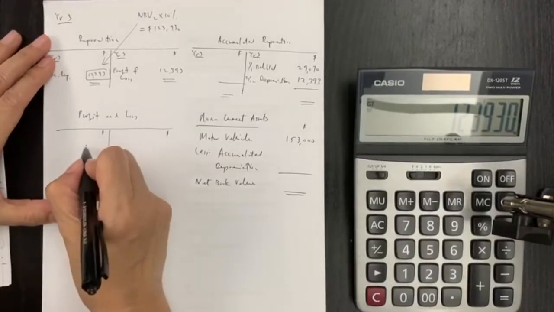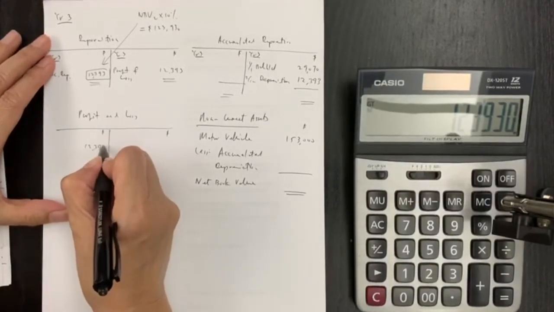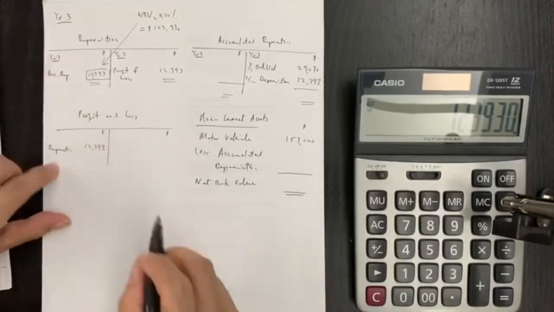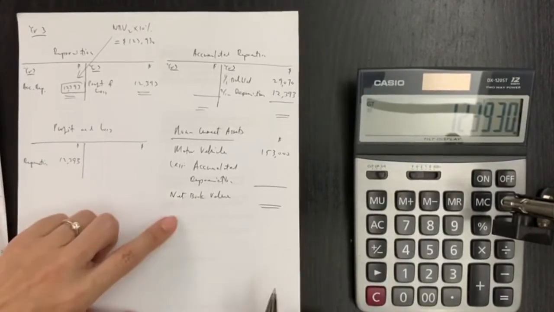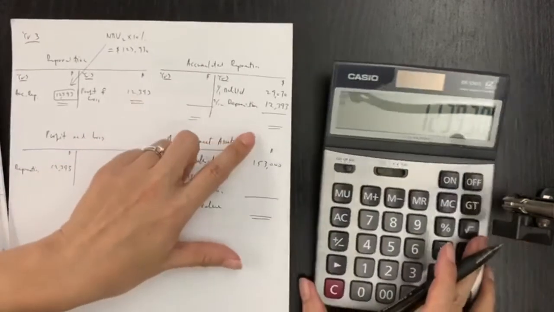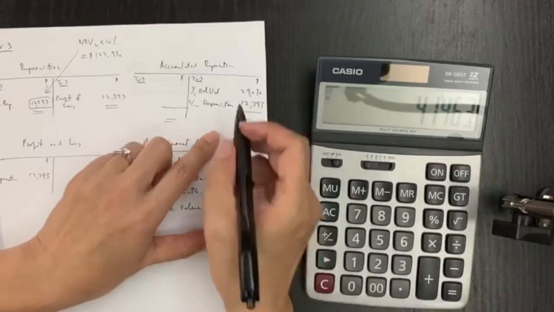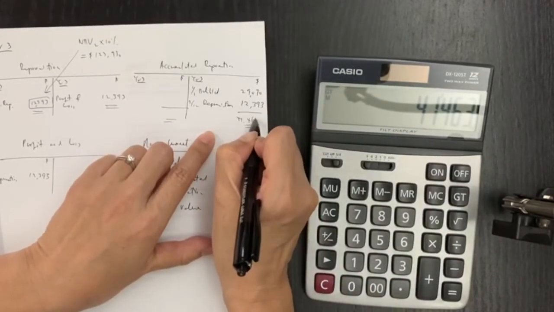Okay, so I have 12,393, the depreciation expense in year 3. Okay, so altogether accumulated depreciation going up to 41,463.